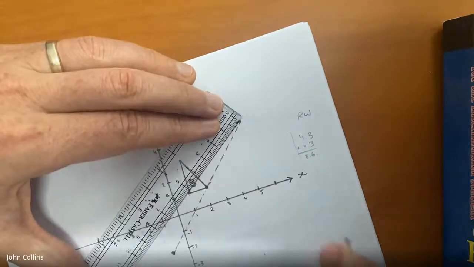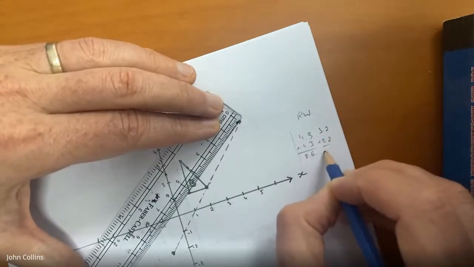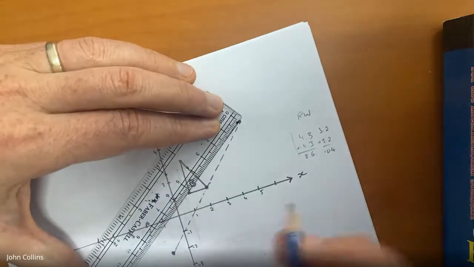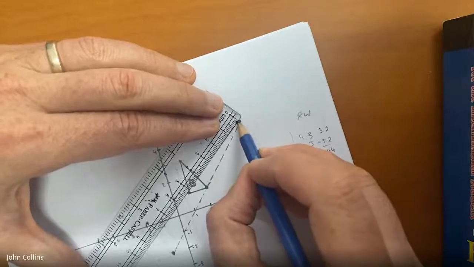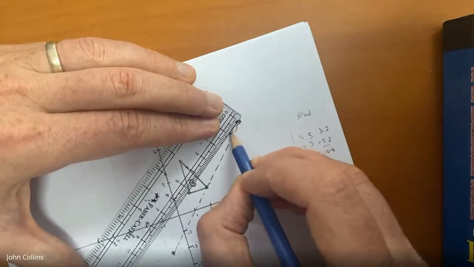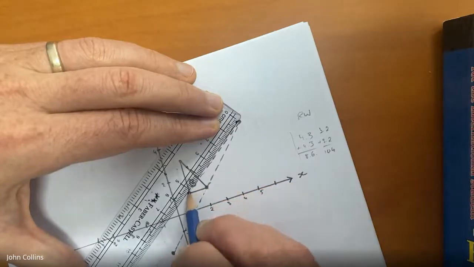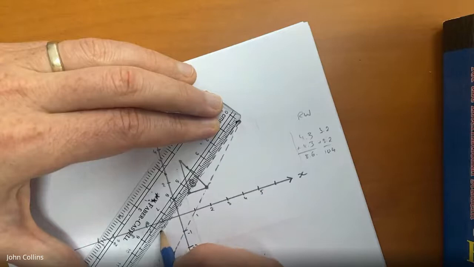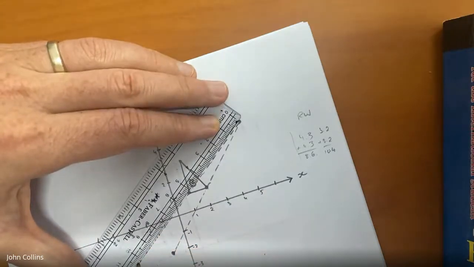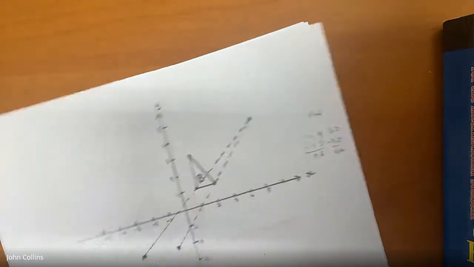5.2 on mine. So 5.2. Let's do 5.2 plus 5.2. That's 10.4, I think. Double the distance because it's a scale factor of 2. So I'm going to join my dots. So that's 5.2, but I'm going to go 10.4 now. I'm going to double that distance. 10.4. Okay, that's 10.4. All right.